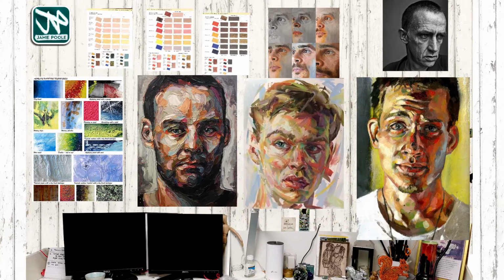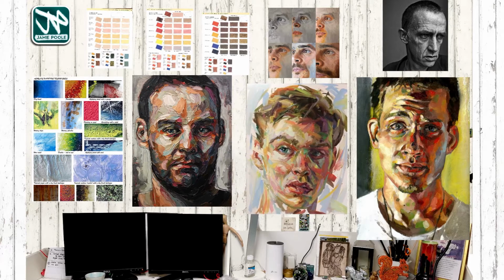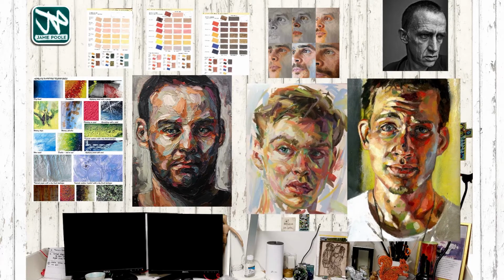He uses these lighter skin tones on here, and these two are on the website as well, so if you wanted to try out either of those, that would be marvelous.